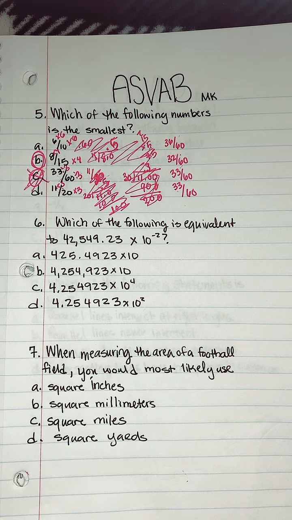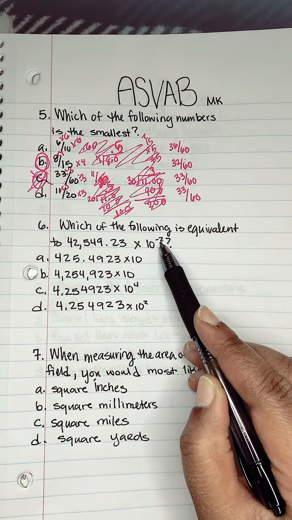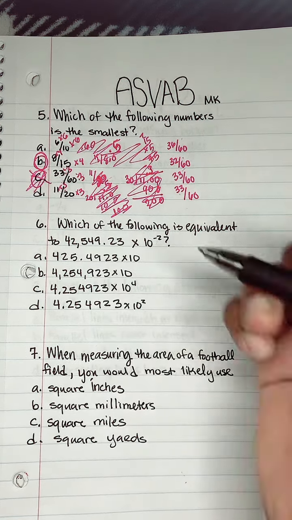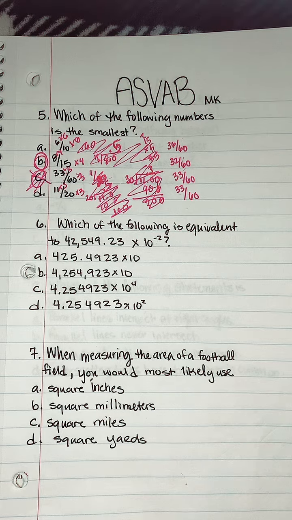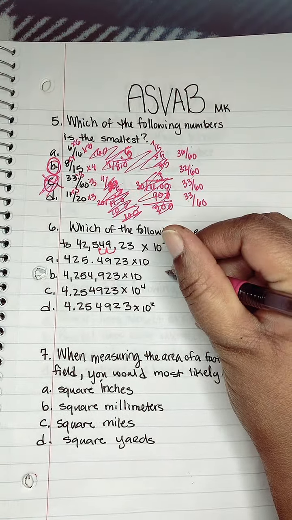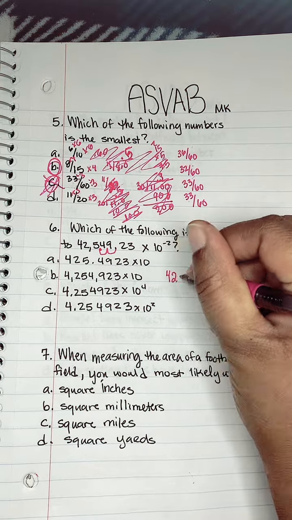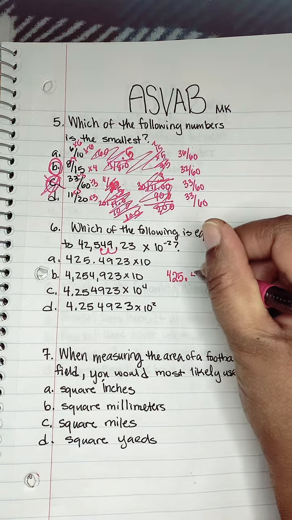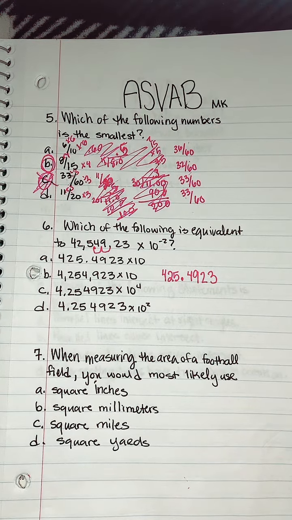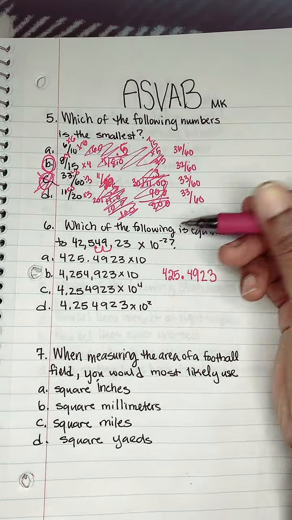D. So we have an A, we have a D. The negative 2, you guys, moves this decimal to the left 2 spaces. So we go 1, 2, and our number would be 425.4923. That's what this means.